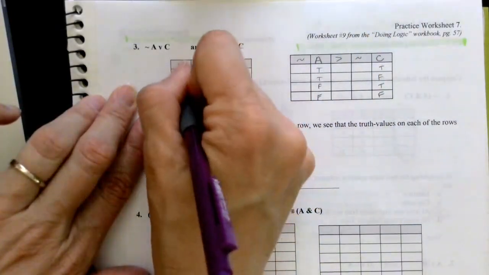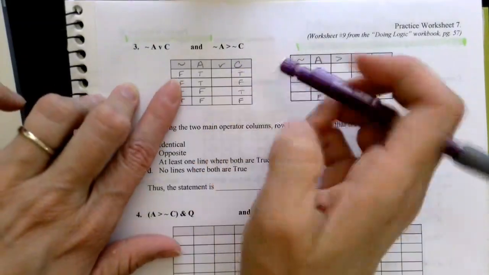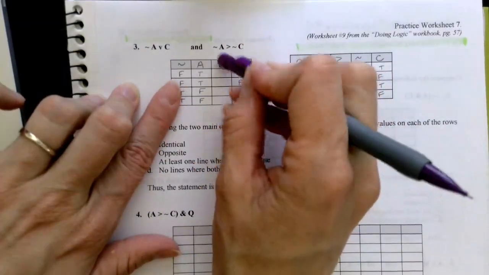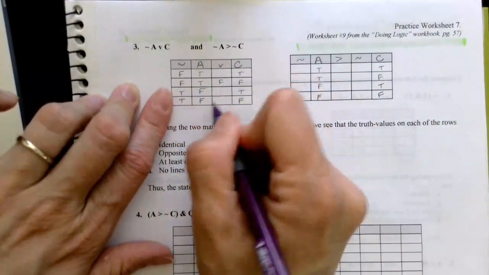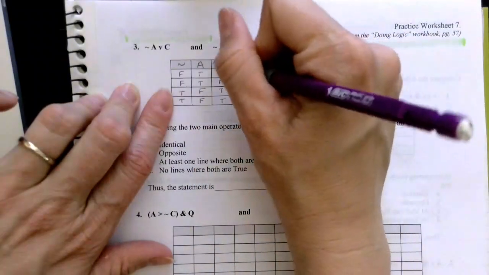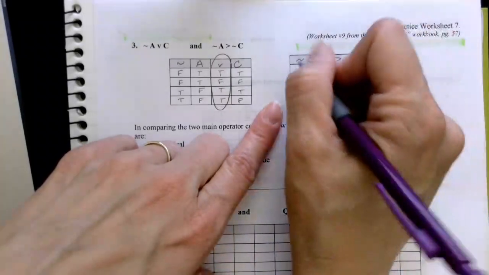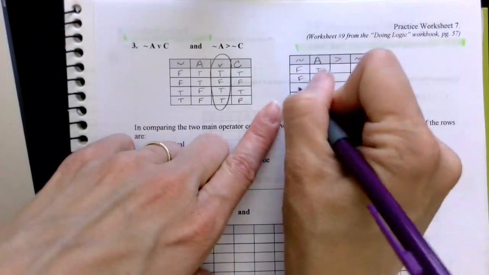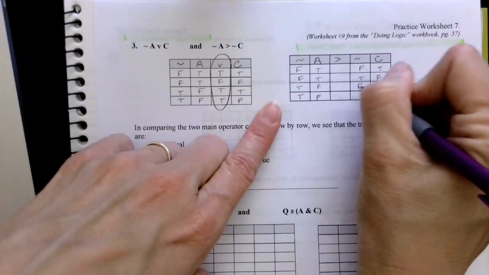We'll negate this, and we've got a disjunct. It's a little wingy. Okay, so we're looking for FF. Got one here, and that's it. Everything else is T. Here, left to right, we're going to work out the tildes. And then we have a conditional.